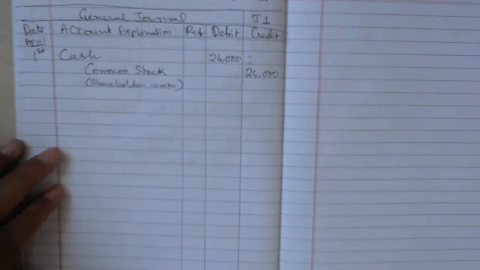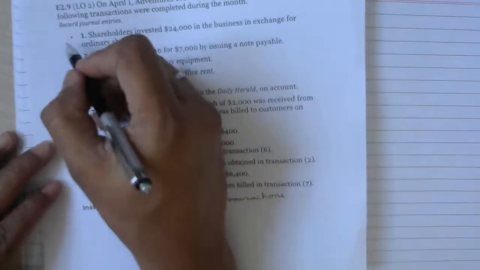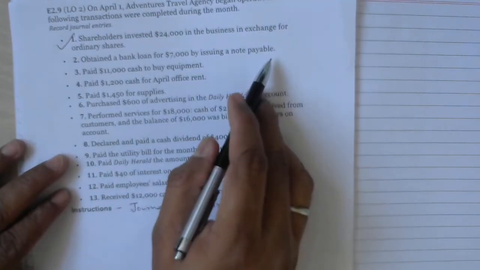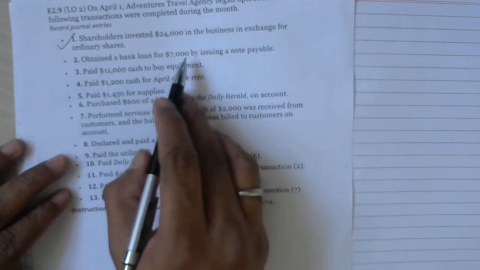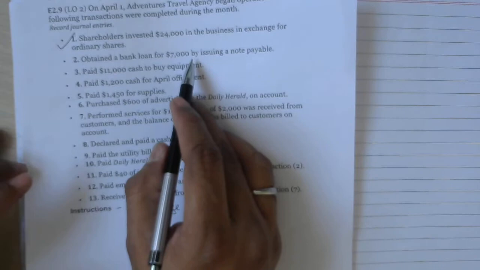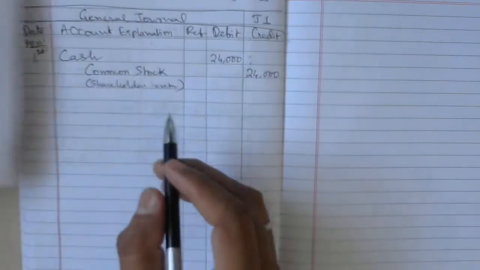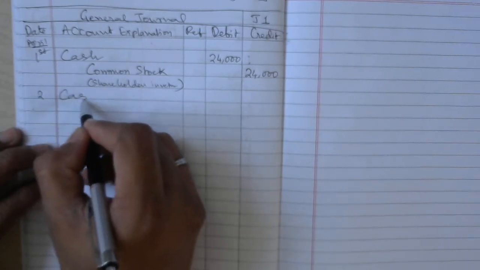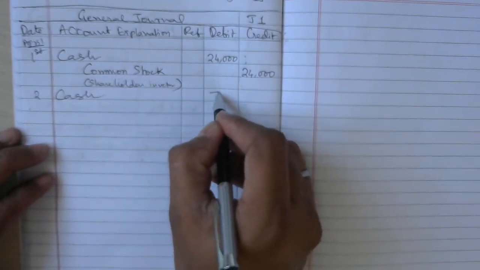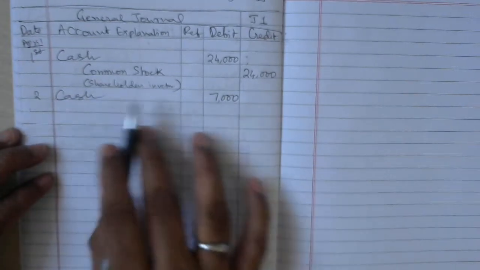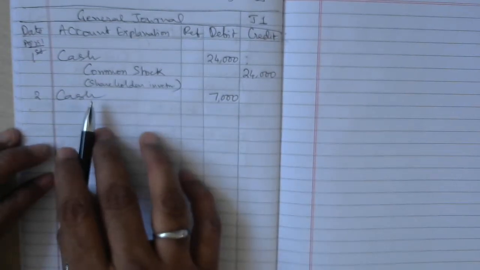Now let's do the second transaction. Obtained a bank loan for 7,000 by issuing notes payable. When you obtain a bank loan, obviously the bank is giving you $7,000. That means your cash is increasing. So again, it's exactly the same. Cash is debited by 7,000, because increasing means debit, because cash is an asset.